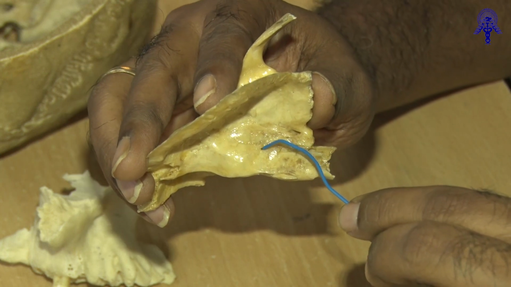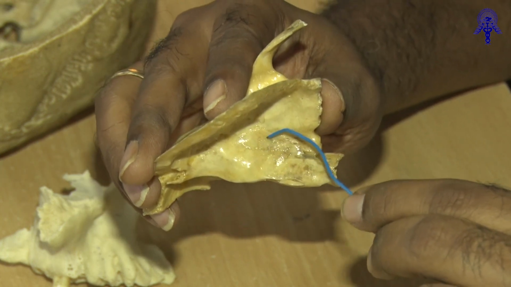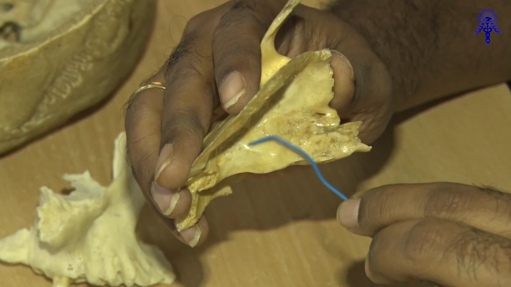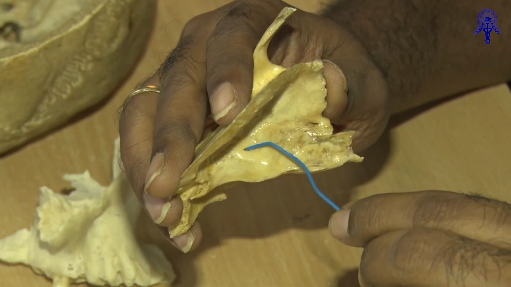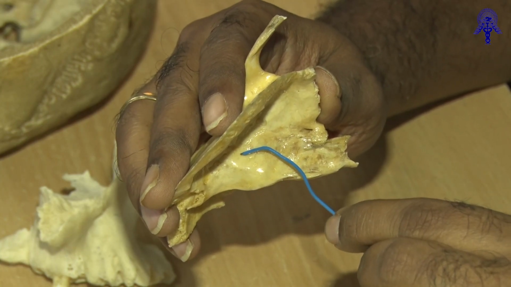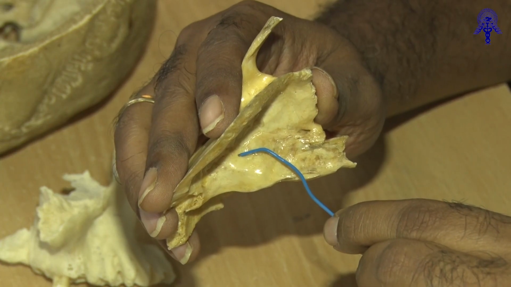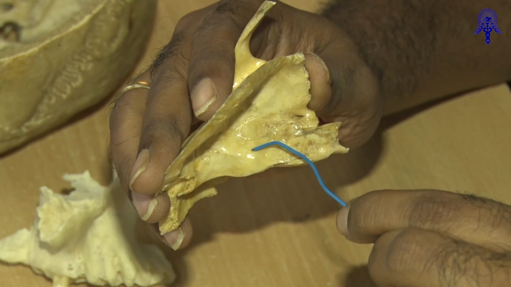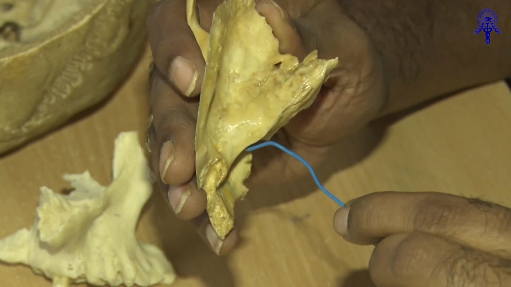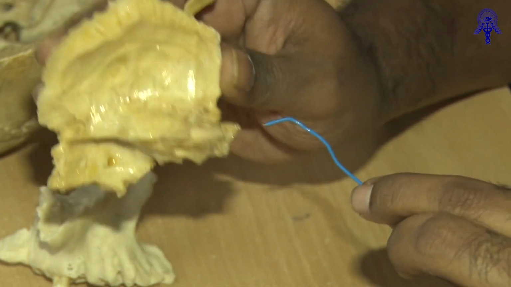As we go beyond, there is an elevation, the arcuate eminence. As we go further, there is a roof-like structure. It forms the roof of what? Tegmen tympani. Below it is the middle ear. Here is the superior semicircular canal. Okay?